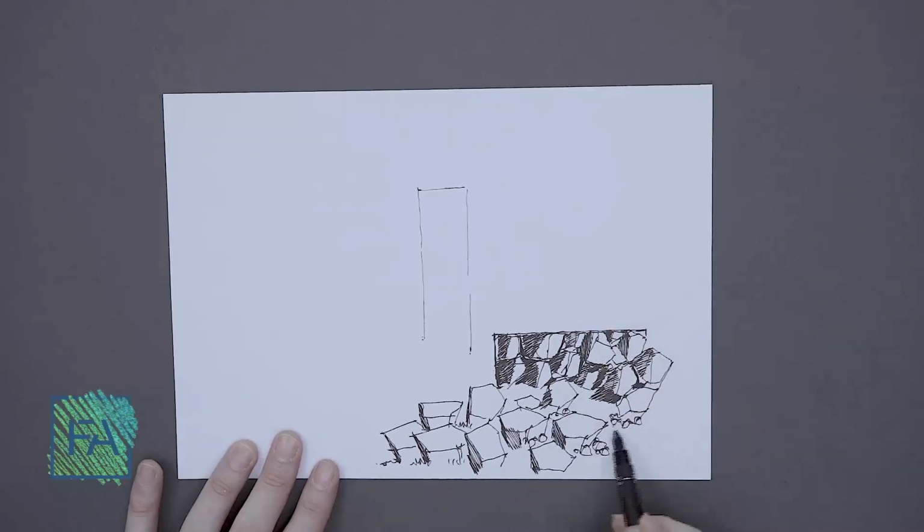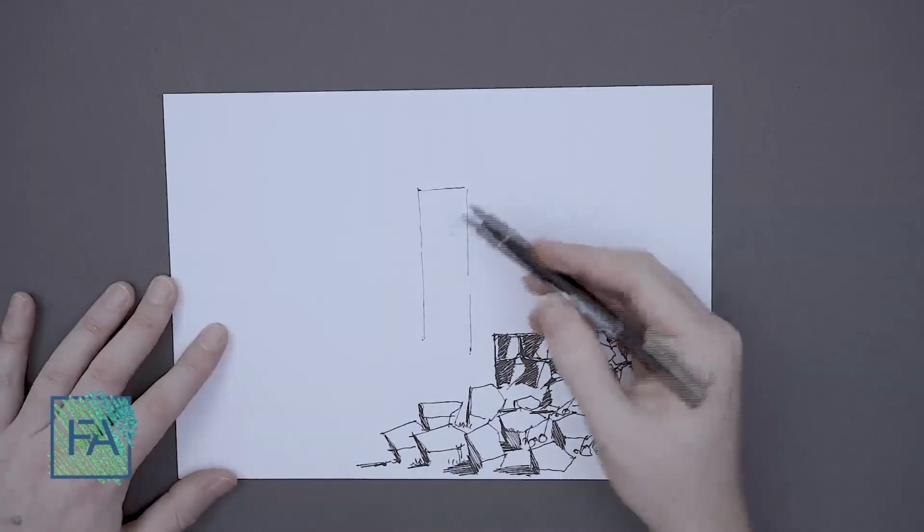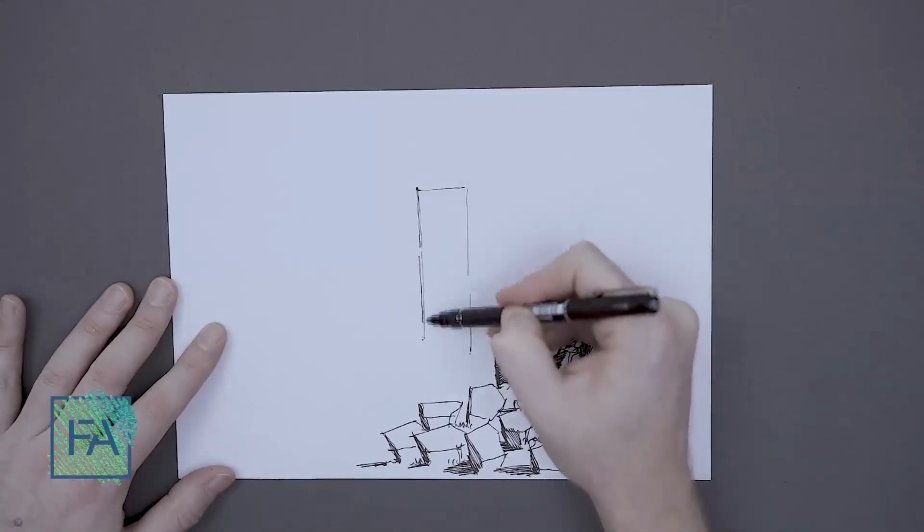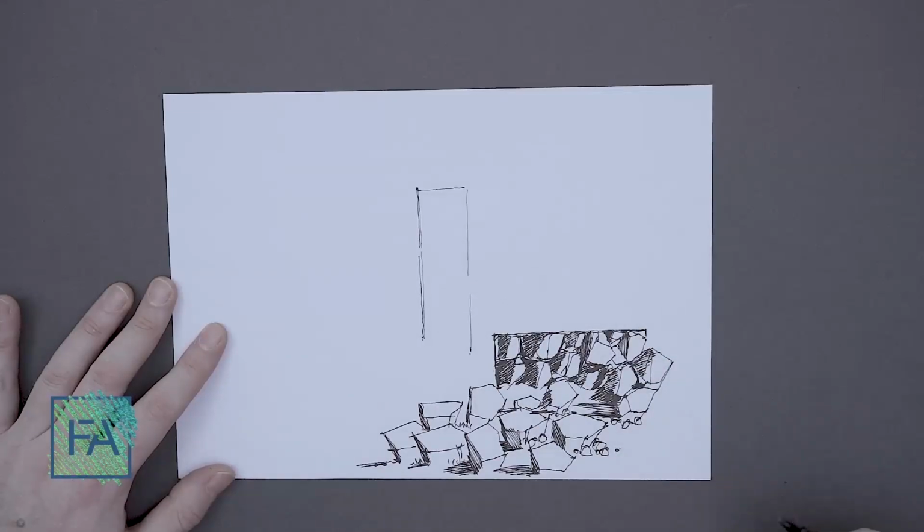Look, I'm adding the hatching on the left side. So we consider the right side as the light and left side as the shadows. Do it very simple. Add some grass and details like this. And as you can see, it's creating a form like this.